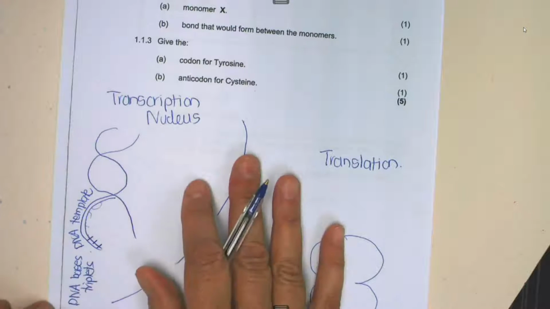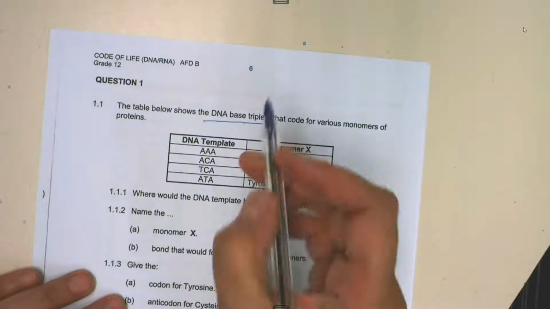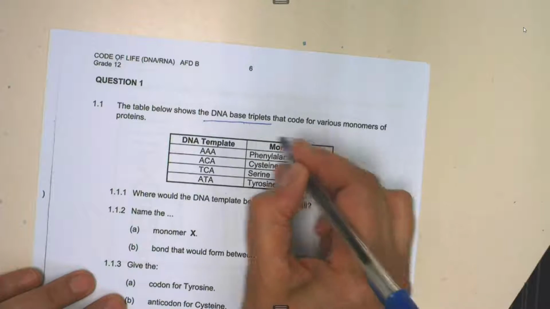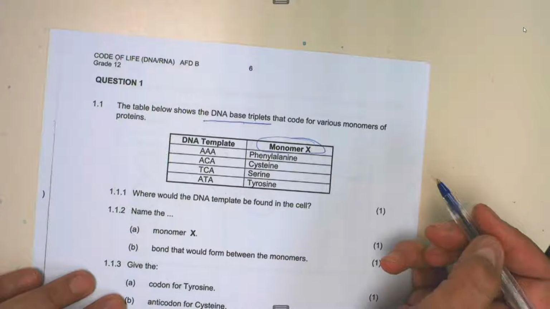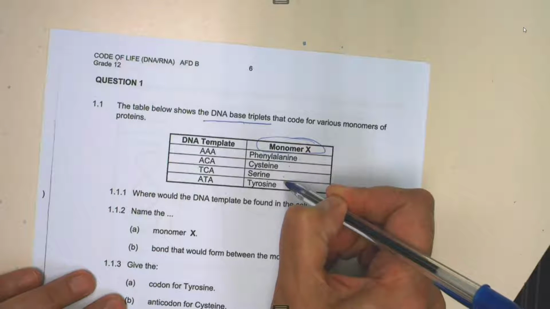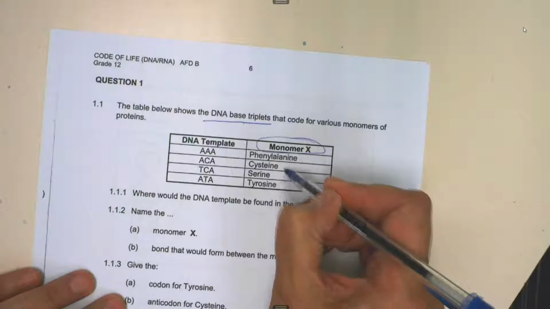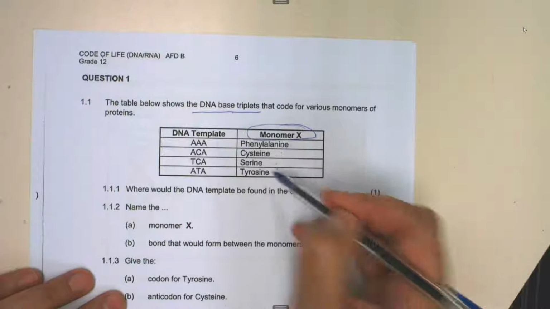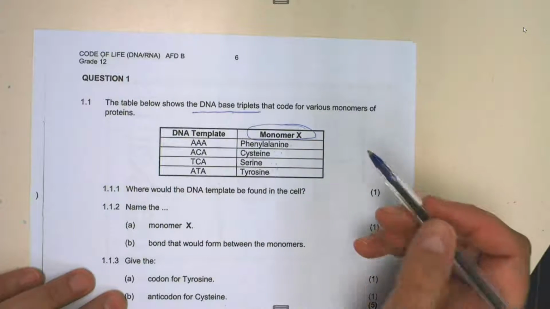All right. Now they give you the DNA templates, the base triplets, and then they have something else here, monomer X. And then they have names. Now these names are the names of amino acids. You don't have to study the different types of amino acids. The moment they ask you about amino acids, they will provide you with the names.